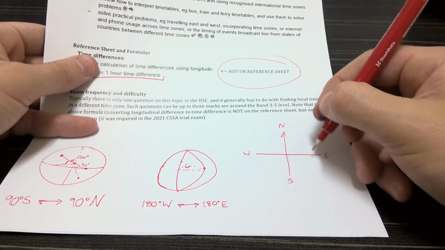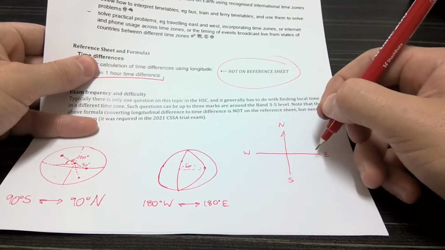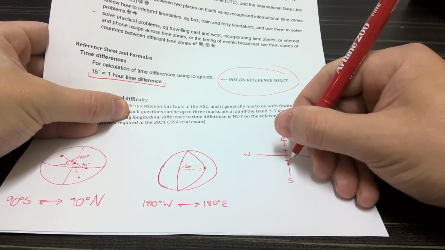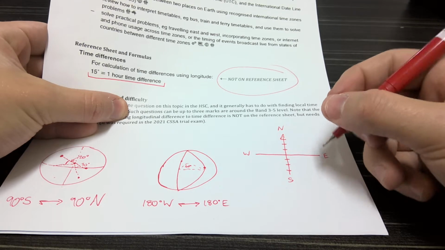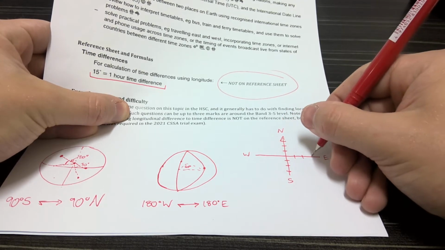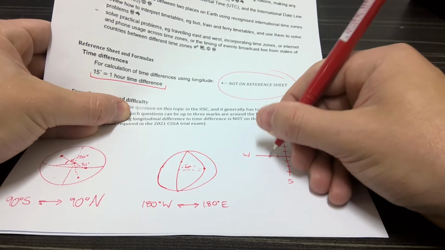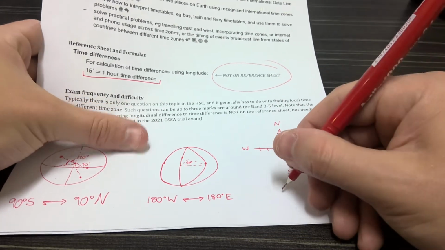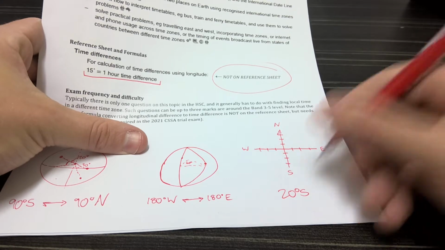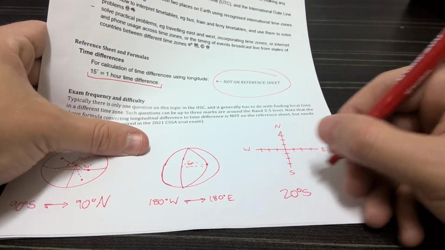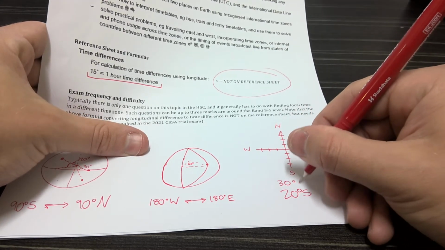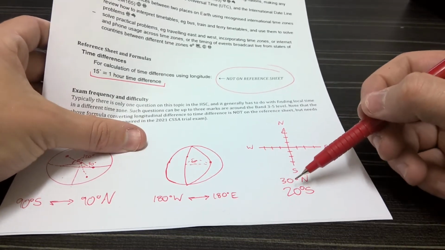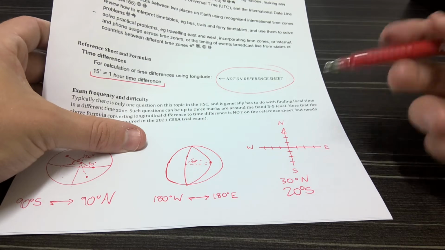If you consider this as a number plane, we would say that these are all positive numbers and these are all negative numbers. And then these are all positive numbers and these are all negative numbers. So what I tend to do is, if I'm considering 20 degrees south and 30 degrees north, and I'm trying to find the difference in latitude between those two, seeing that they're on opposite sides, I'll do 30 plus 20.